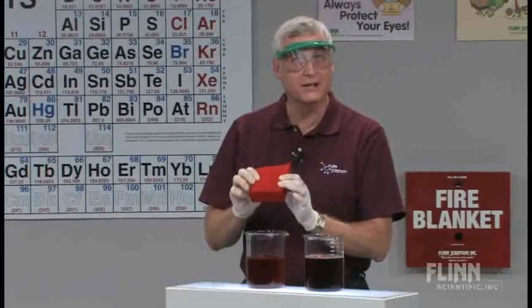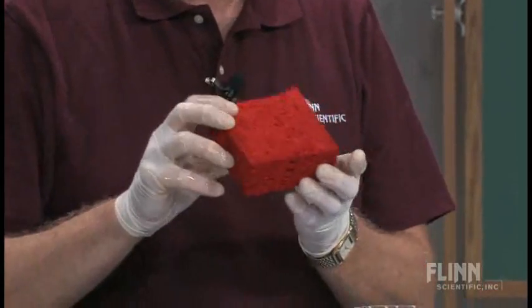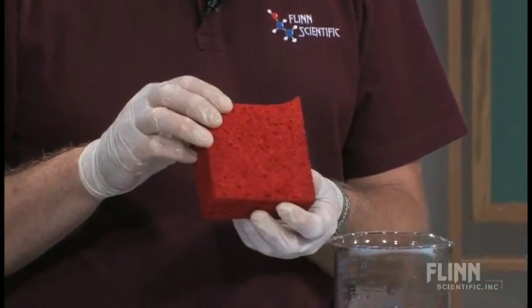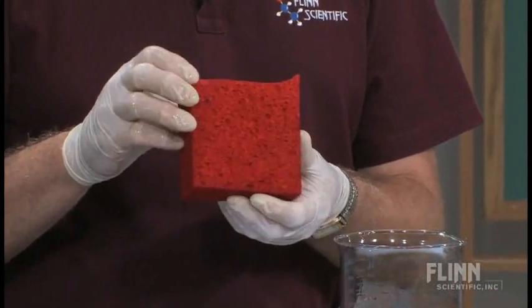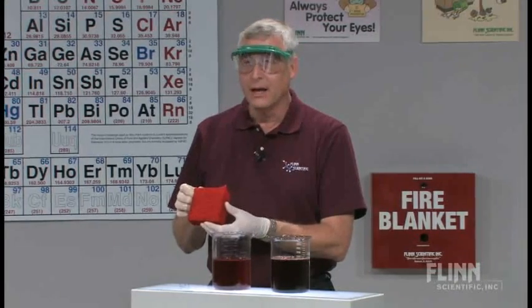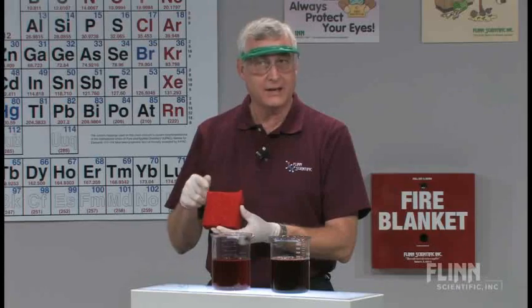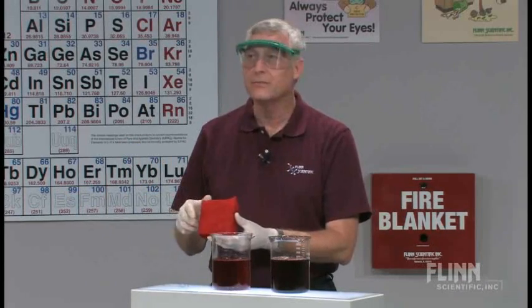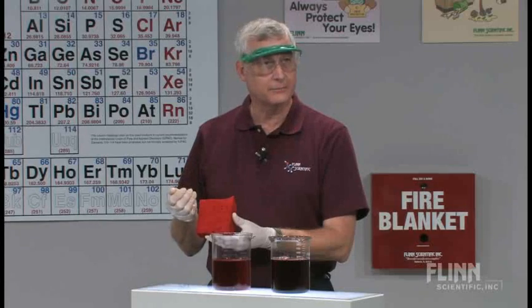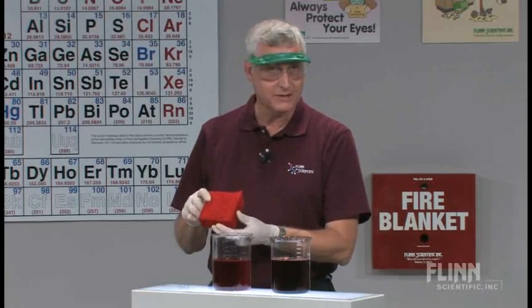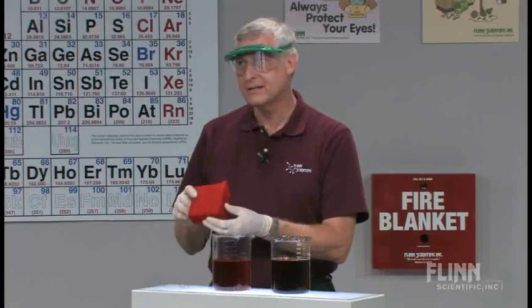The sponge is a cellulose sponge, and it's been soaked in a biological stain called Congo red. The Congo red is not only a biological stain, but it's also an acid-base indicator. And while we typically tend to think of acids as being in the red region and bases being in the blue region, kind of like litmus, Congo red is actually the flip of that. Congo red happens to be red in base solution and blue in acid solution.